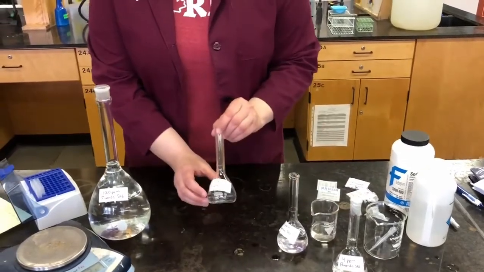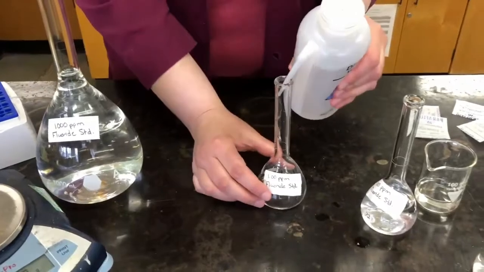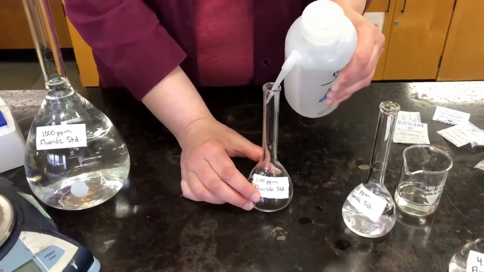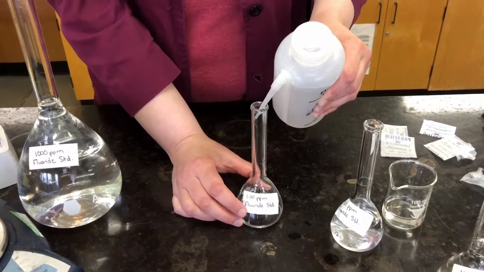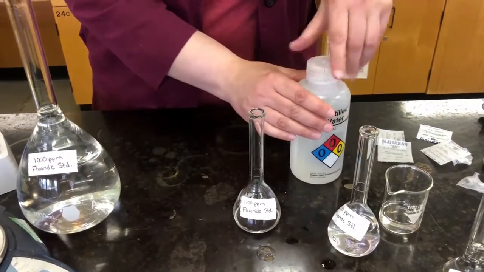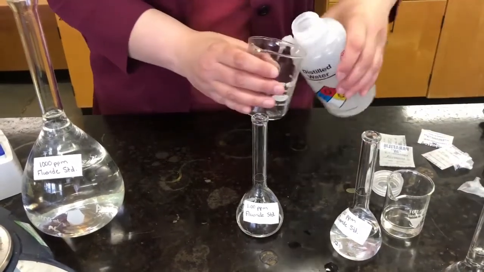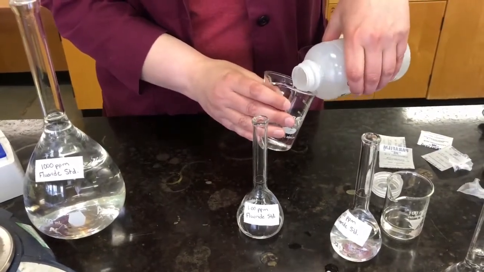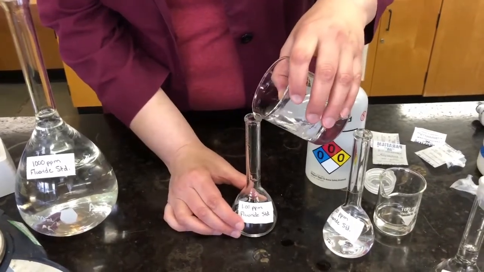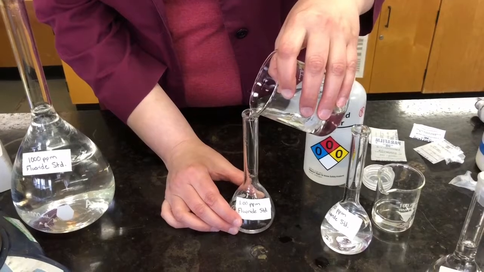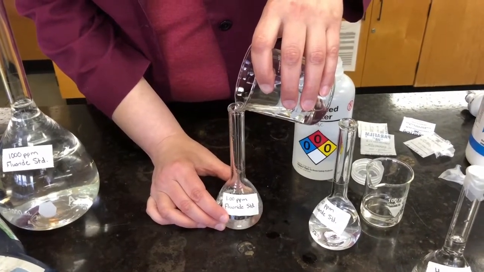Okay. So now I'm going to fill this one, and again, same thing. I'm going to use my distilled water. I'm going to fill it up to the line. And this one, I'm just going to use a little bit of the water from the bottle in my beaker. Top that up. So again, I'm just using a beaker or the bottle to get close to the line, and then I'll slow down when I get close to it so that I don't go over.